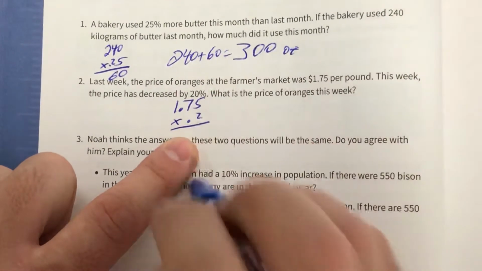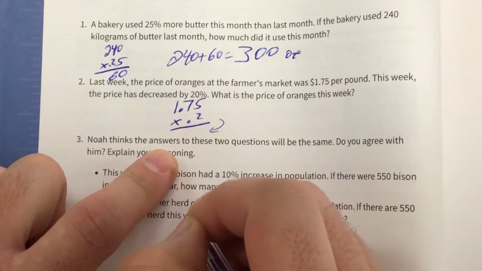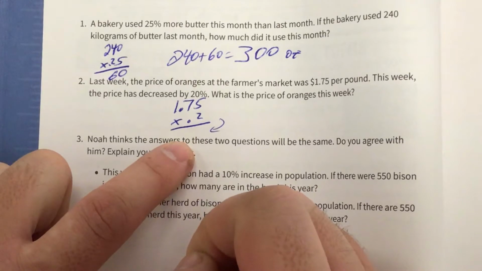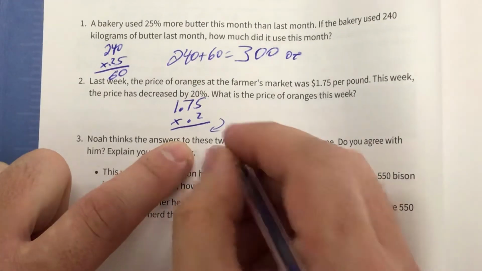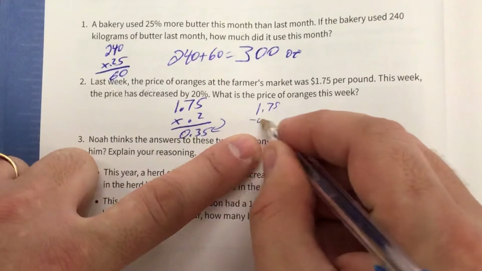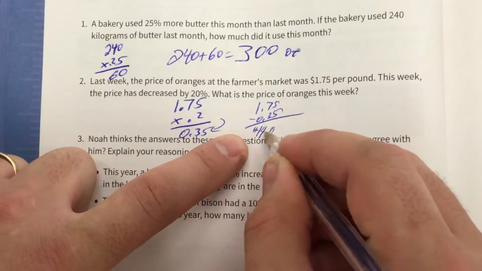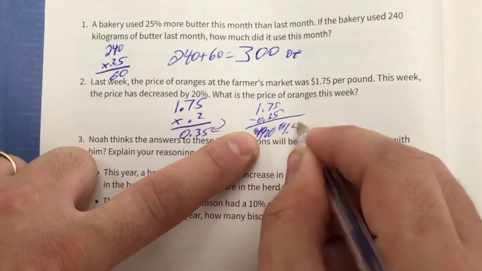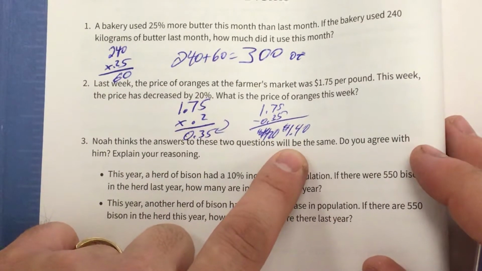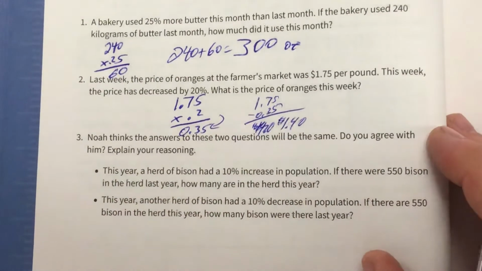Did anybody do that? Kellen, what do you got? 35 cents. So that is how much the oranges went down. So I have to subtract that. And it looks like you should have $1.40, not $14. $1.40? $1.75 minus 35 cents.